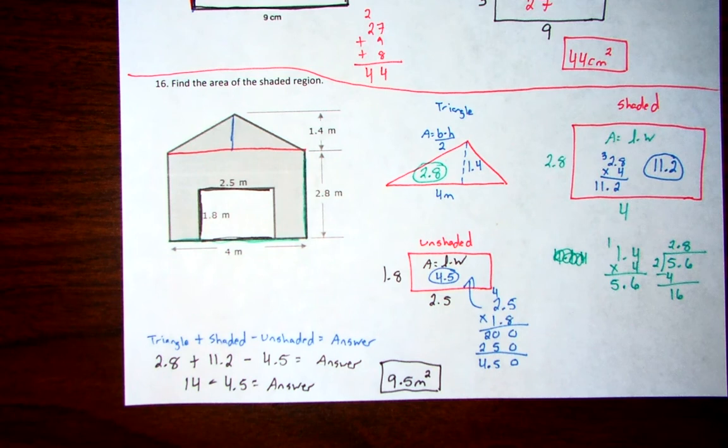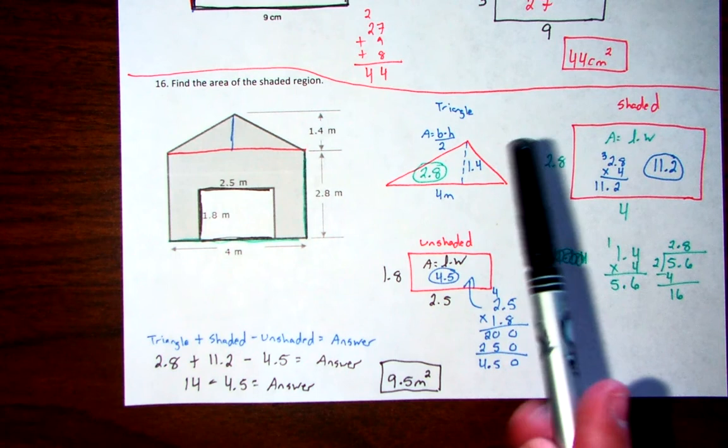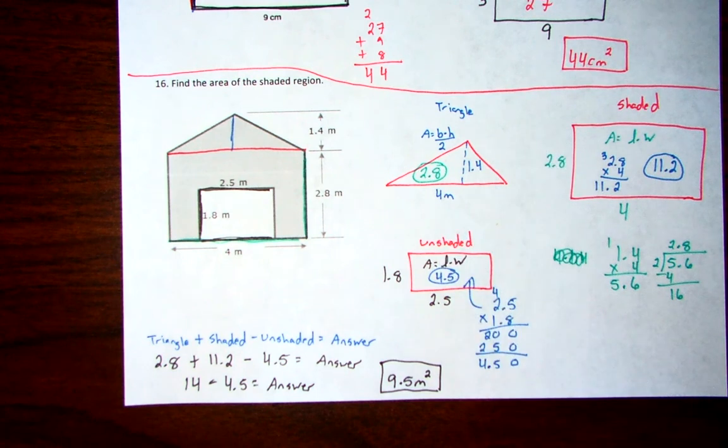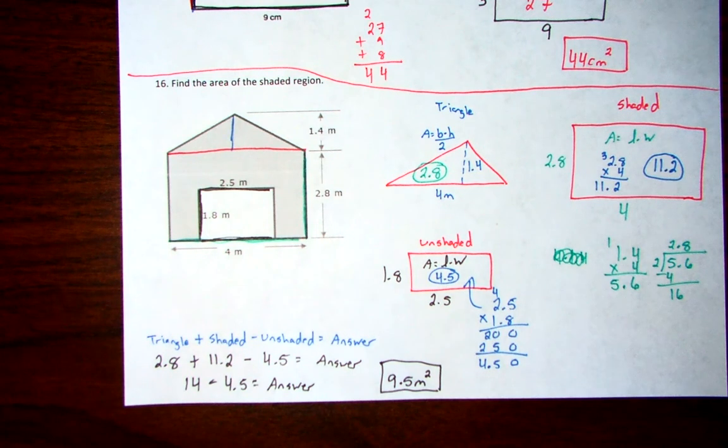All right guys, I can't emphasize enough. Notice how I separated out each shape here on composite figures. I found the area of each one. And notice on every single problem that I did today, I wrote down the formula. You will need to use your formula chart for this test. I can't emphasize that enough.